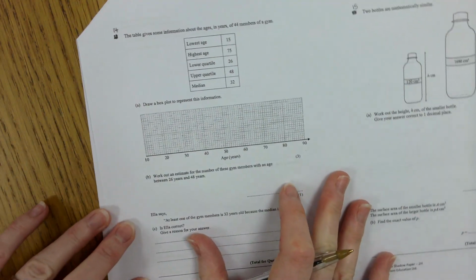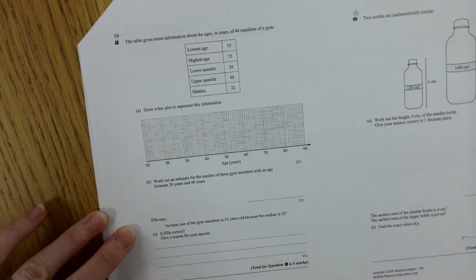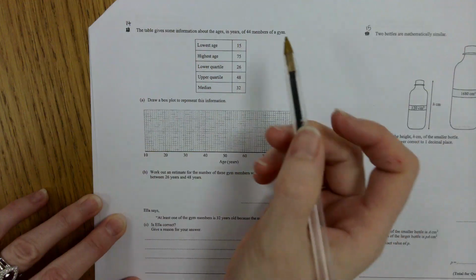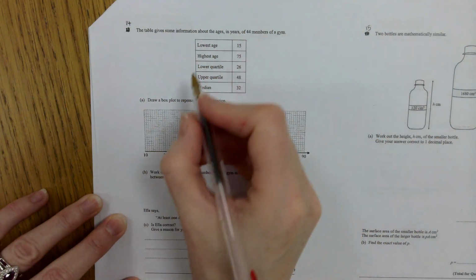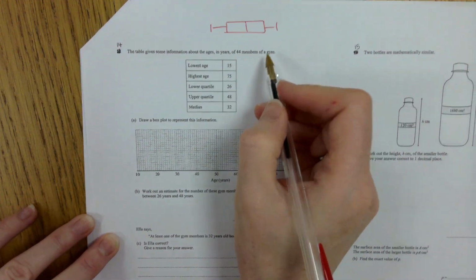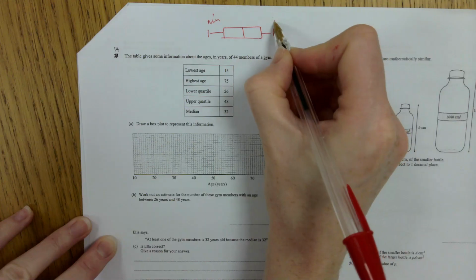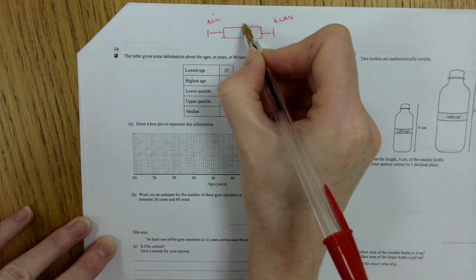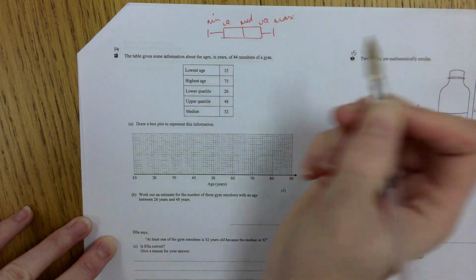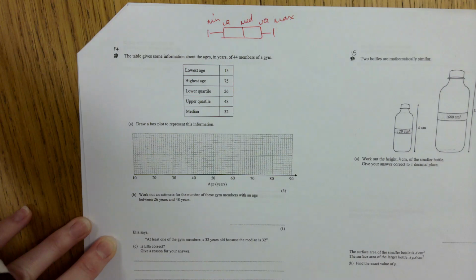Question 14. We have got something to do with a box plot by the look of it. So for a box plot, I need the minimum, the maximum, median, lower quartile, upper quartile. So I need to check that I've got all that information.